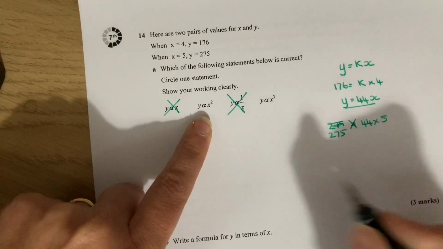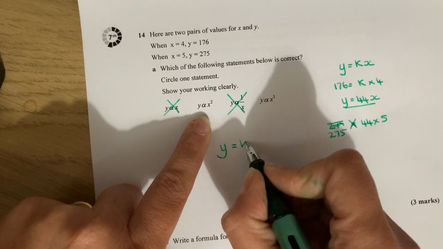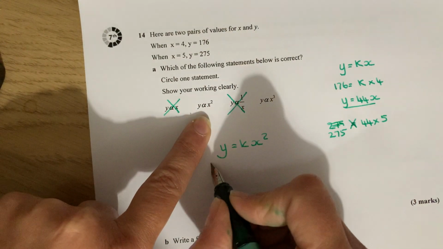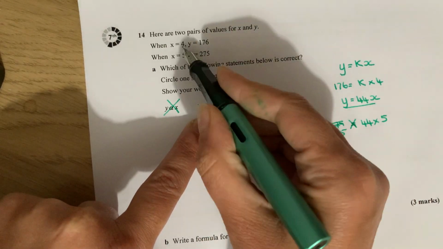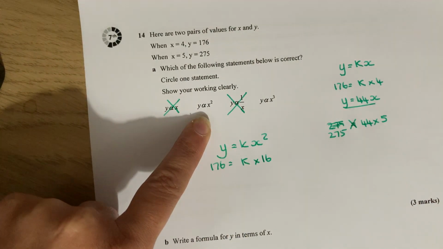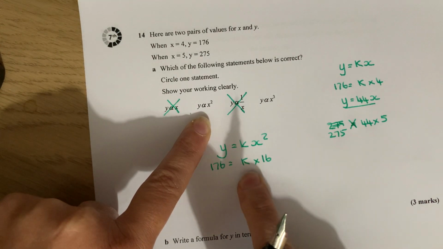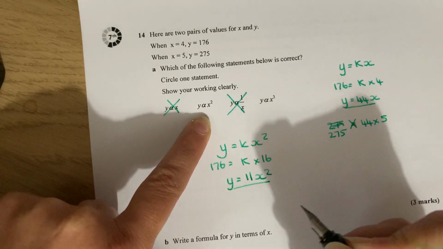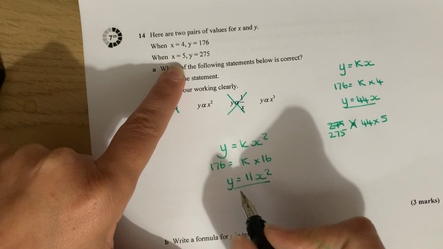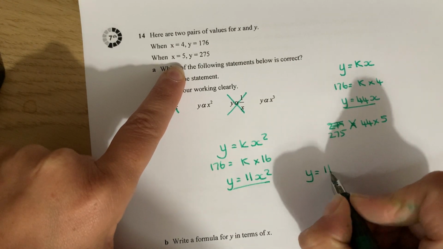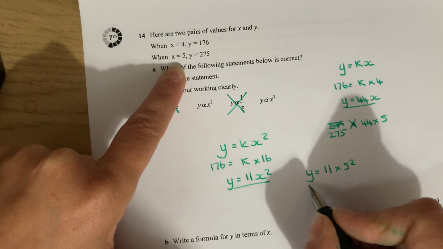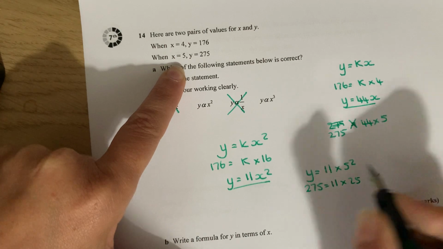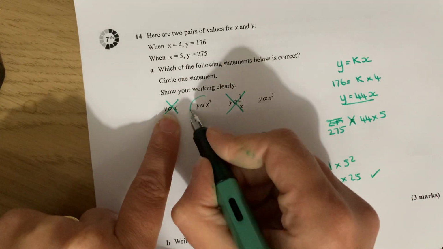So then we're going to try this one. y is proportional to x squared. If that was the case, we know that 176 is k times 4 squared, which is 16. So k must be 11, so y equals 11x squared. Let's see if that works for these numbers. y equals 11 times 5 squared, and that does equal 275. So we know that it must be this one.